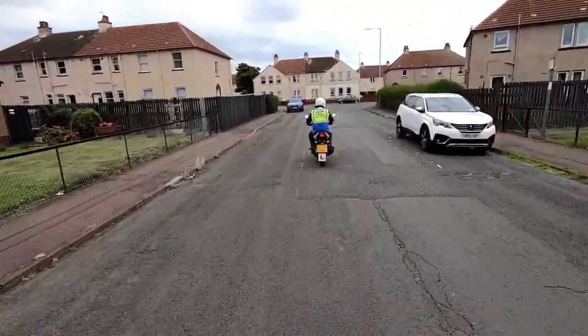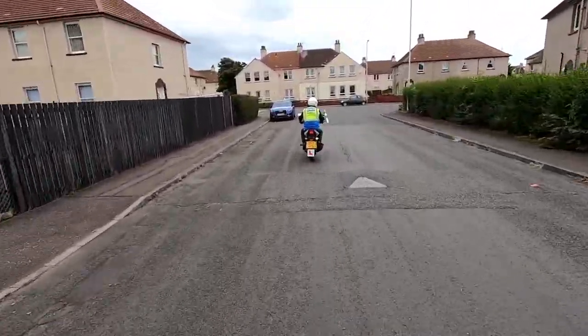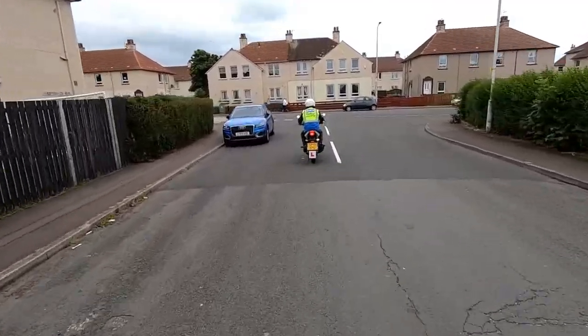So good, we'll go and give a wee demonstration on that one now. Going right at the end of this road. Again, you know the routine by now, mirrors and signal. Don't need the shoulder check because I'm already in position due to the blue car.